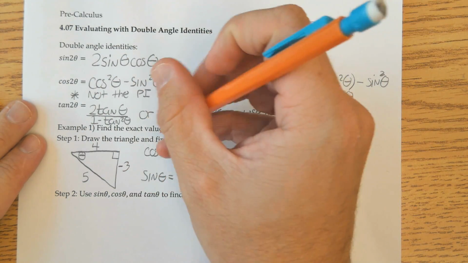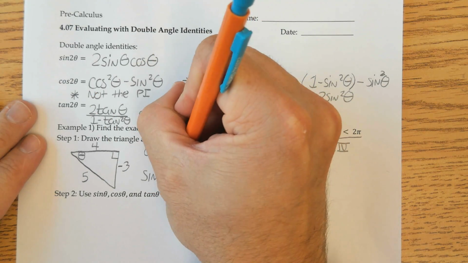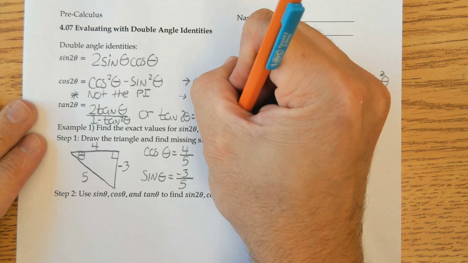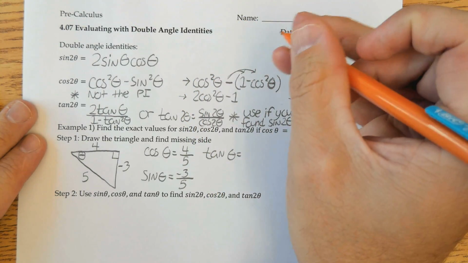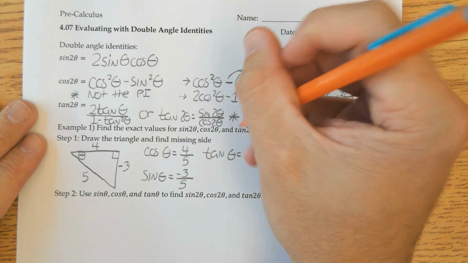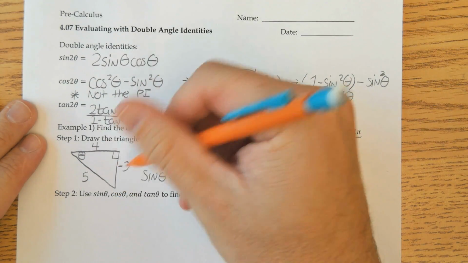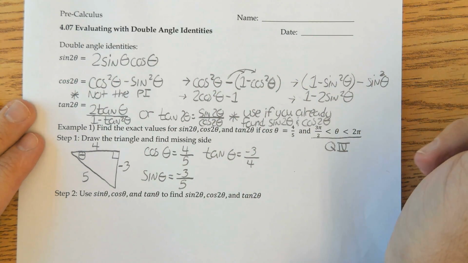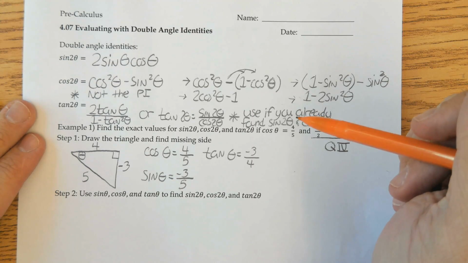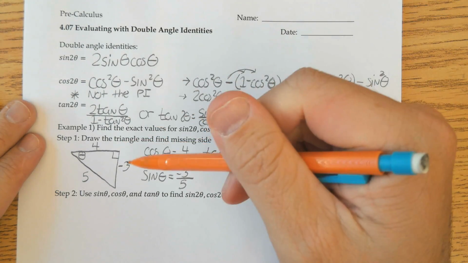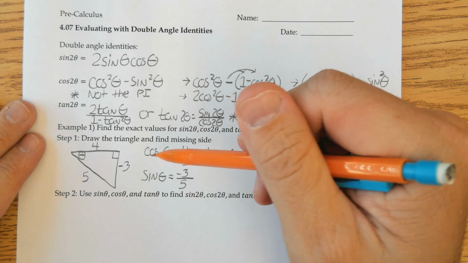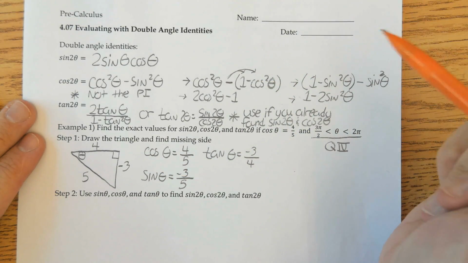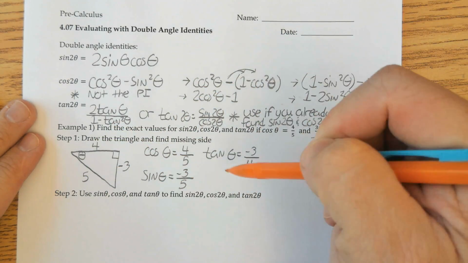Sine theta is equal to opposite over hypotenuse, so opposite -3, hypotenuse 5. Okay? And then tangent of theta is equal to opposite over adjacent. So opposite from theta there is -3, adjacent 4. And so always what you have to do for the first step is determine the triangle, draw the triangle based on one of the trig functions being given. So in this case it's cosine, it could be sine, it could be tangent, always get at least one of them. Draw the rest of your triangle and then find the 2 missing parts.